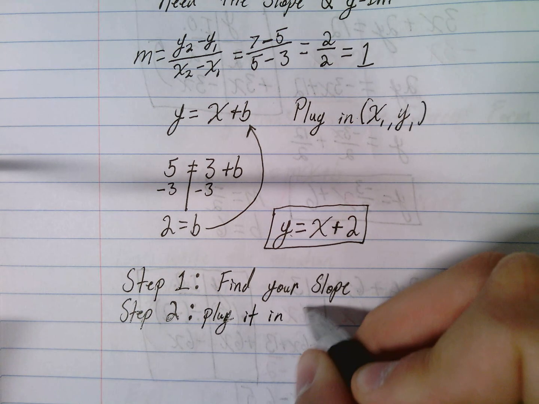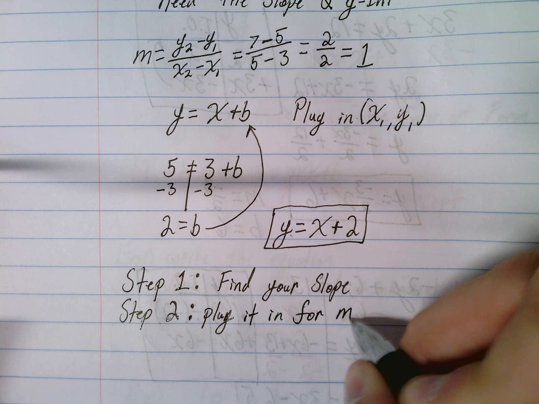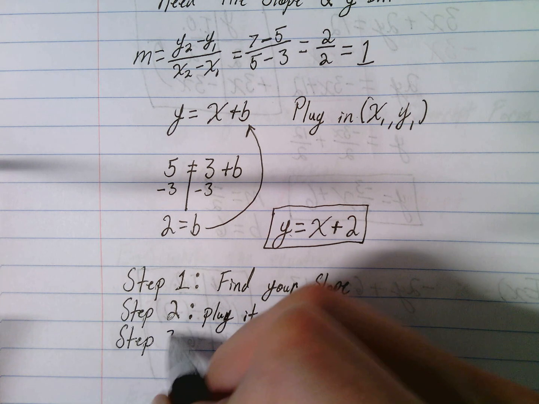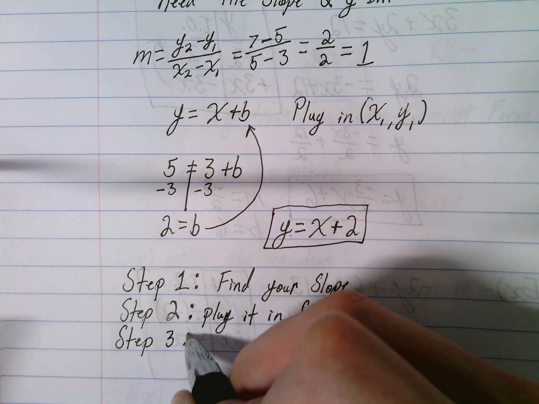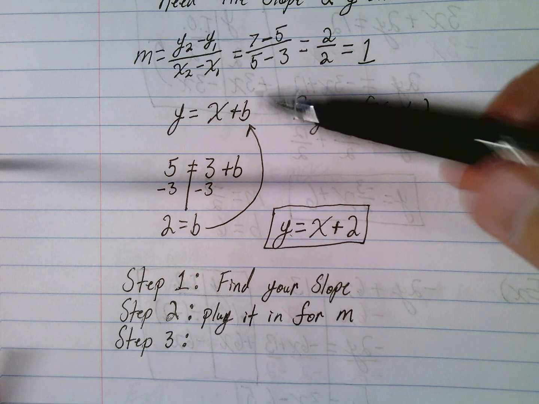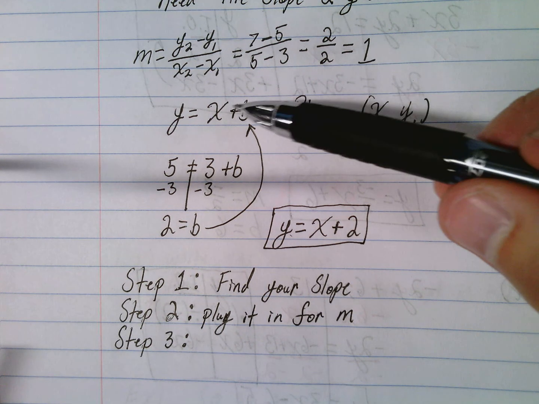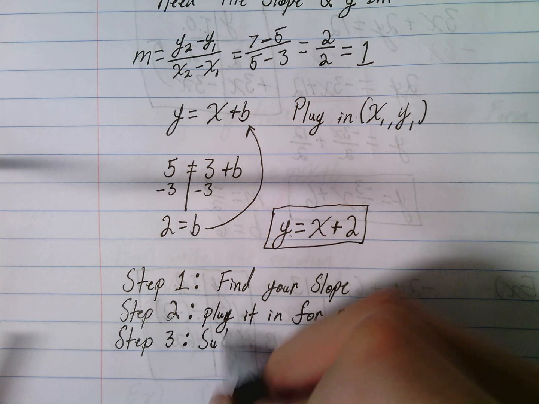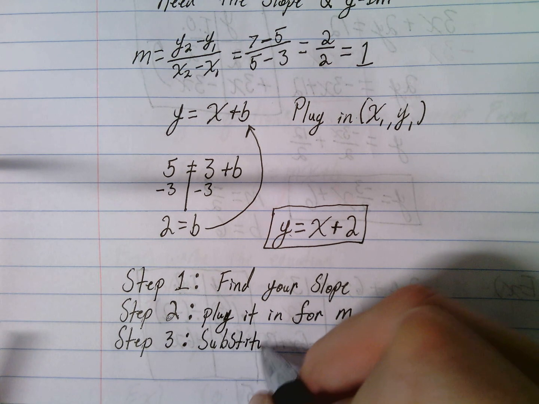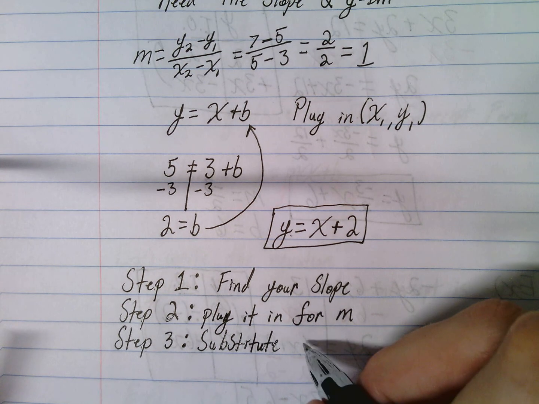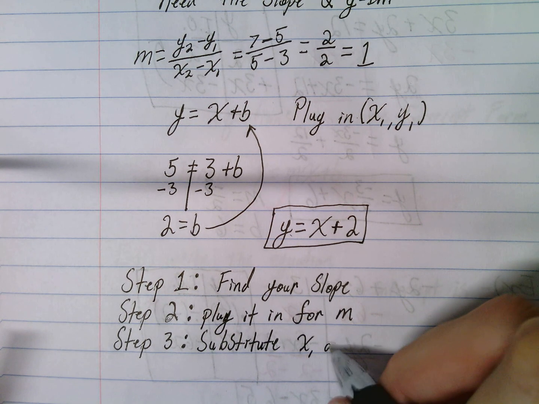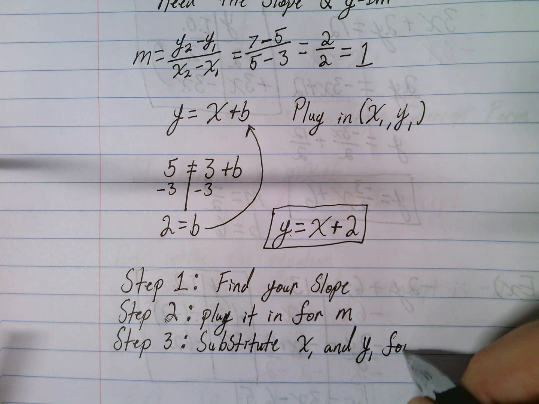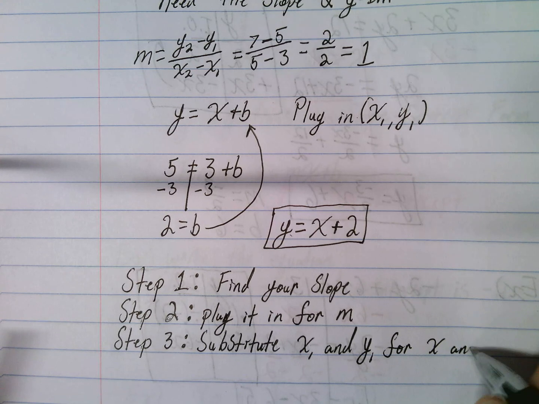plug it in for m, and I'm just breaking this into 2 steps so we can see each one take place. And then our step 3 here, after we substituted our slope in for m, we substitute x1 and y1 for x and y.